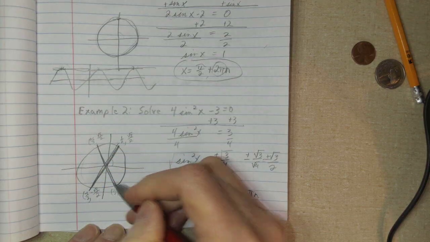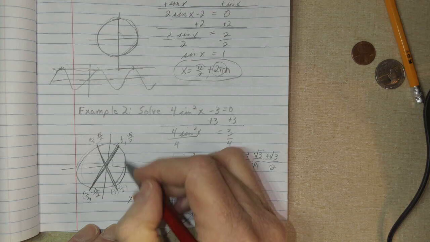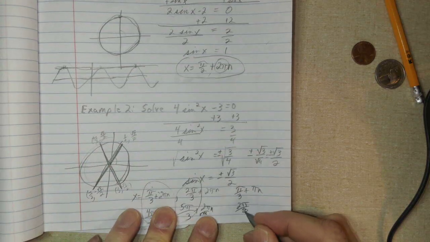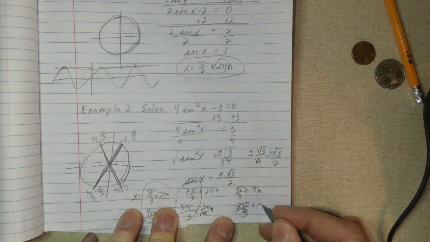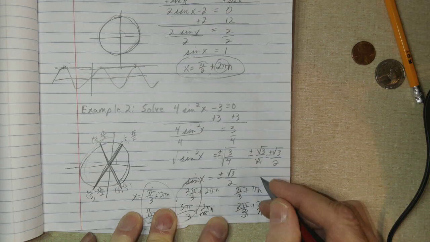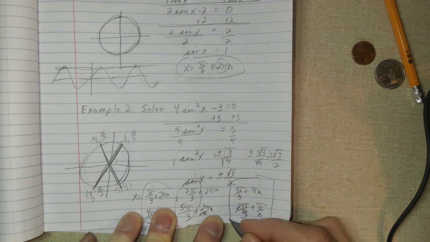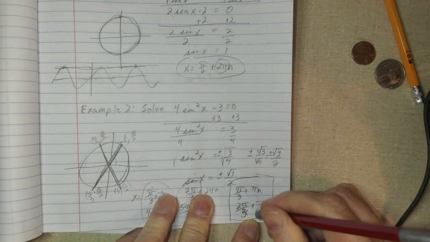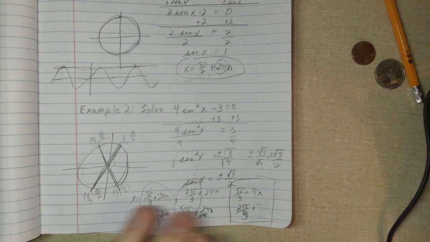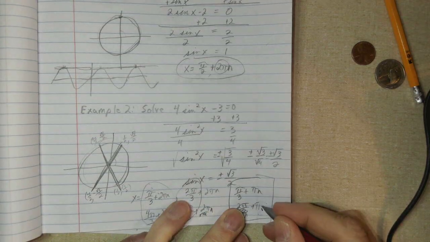And you just go pi units, and then another pi units, another pi unit, another pi, 2 pi over 3, a little sloppy there, plus pi n. This is a little more efficient. I keep wanting to write that fraction, and I finally just went ahead and did it before I caught it.